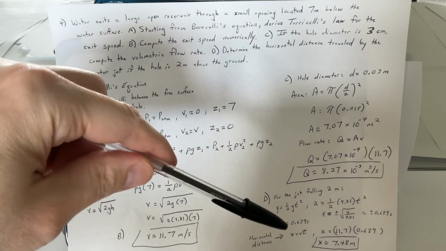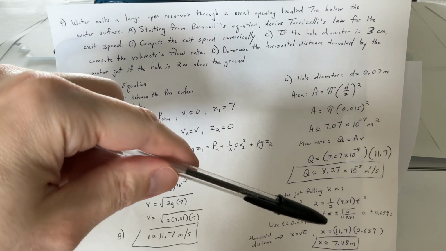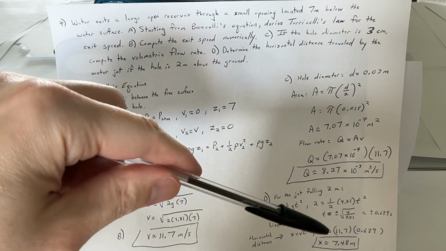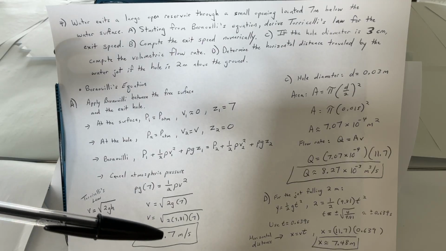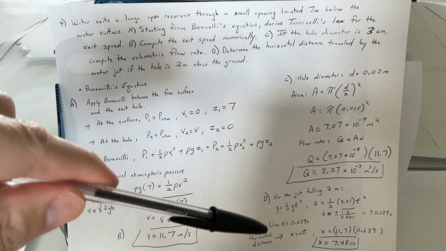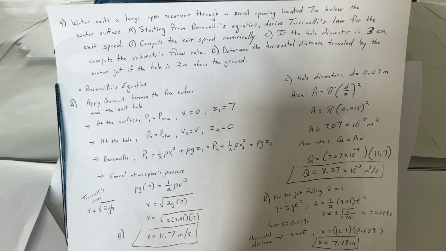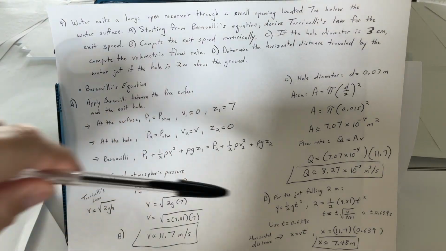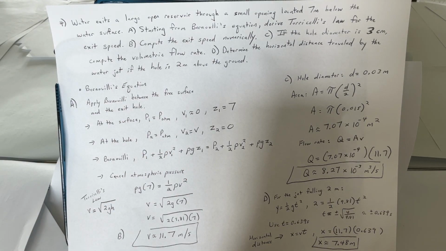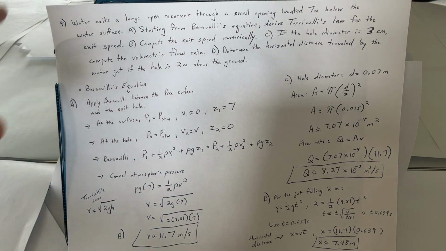And then to get our horizontal, our x value here, well, we have t. We isolated what t is. We remember x is v times t. V was approximately 11.7. Substitute that in. X equals 11.7 times t, 0.639, and you get about 7.48 meters for x. Okay, that takes care of number 4.